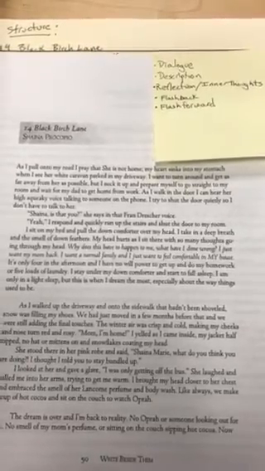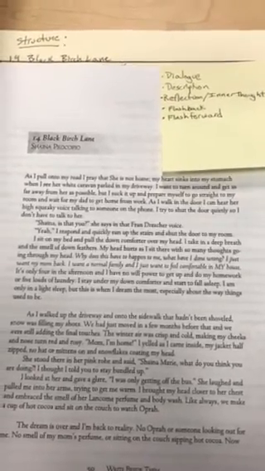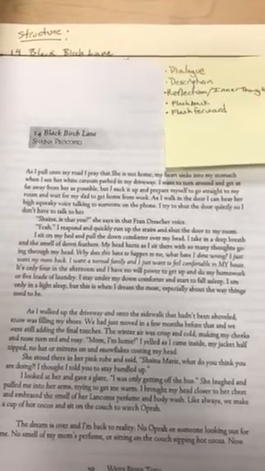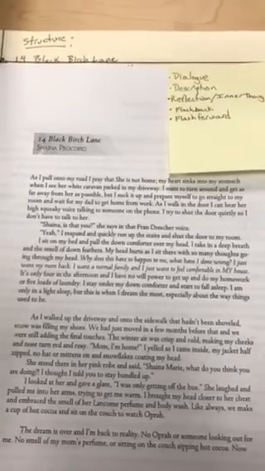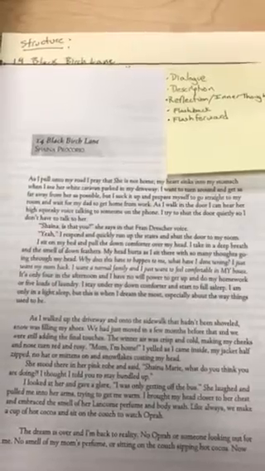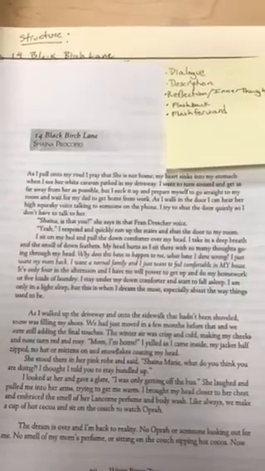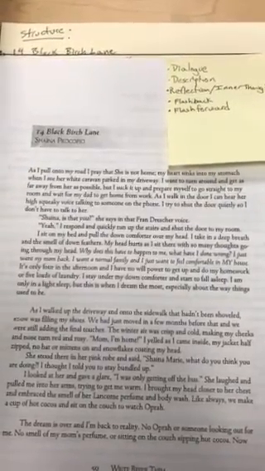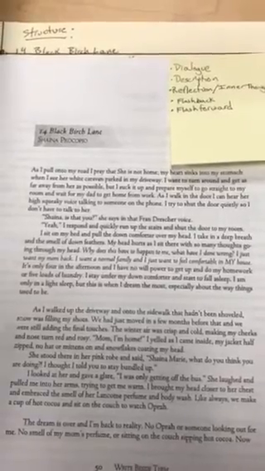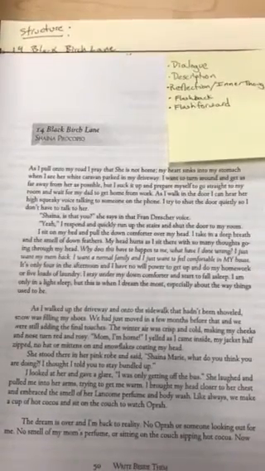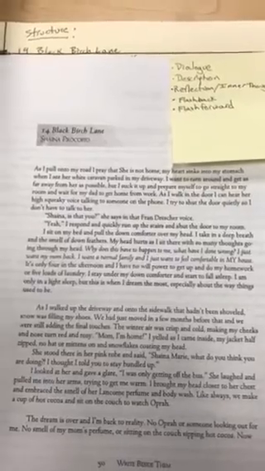Today we're going to talk about the structure of the memoirs that we're going to write and of the memoirs that we read. And we're going to talk about the techniques that are used in the achievement of those structures. So the first thing I want to do with you today is to read Shana Procopio's 14 Black Birch Lane.